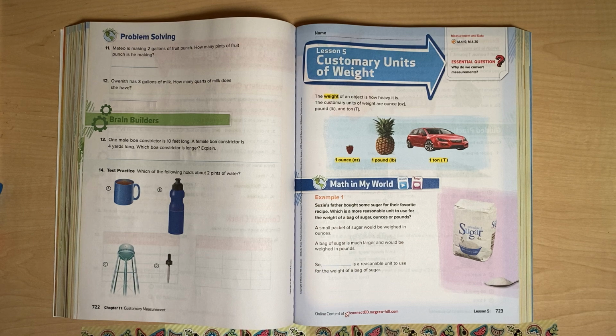First, they give you some examples of how much things weigh. For example, a single strawberry might weigh 1 ounce, they say. A pineapple might weigh 1 pound, and a car usually weighs around 1 ton. Now, this is a regular size car, not a big truck or something like that. Those obviously weigh a little bit more. All right, so let's look at our first example.